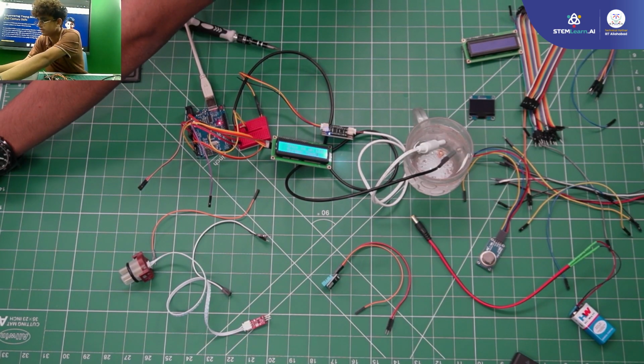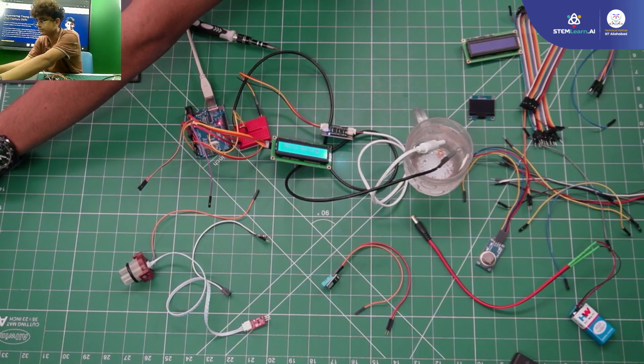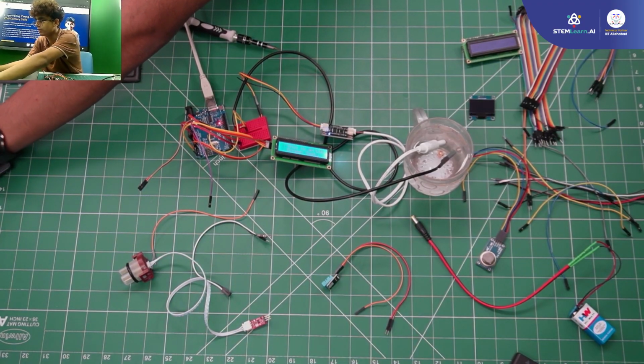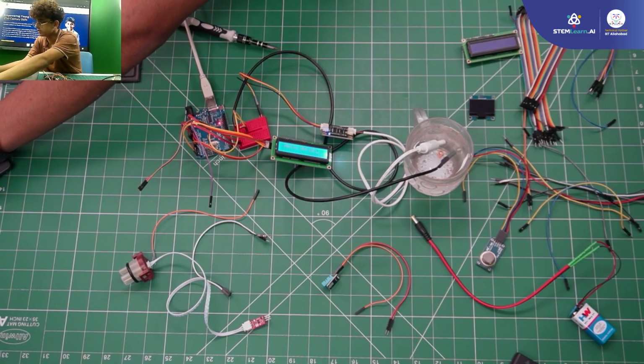So I'll ask ChatGPT to combine this code for me. I'll just tell it what I want. I want the data that was being printed on the serial monitor for the TDS and temperature sensor to be shown on the LCD display instead.